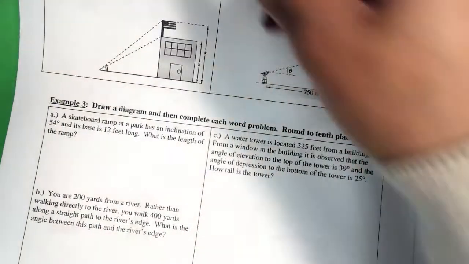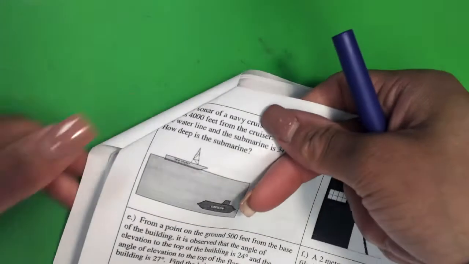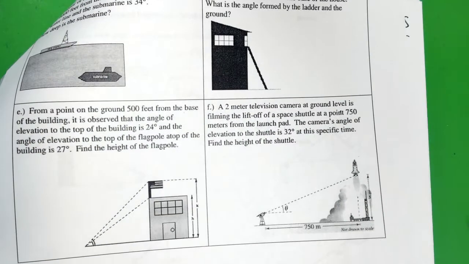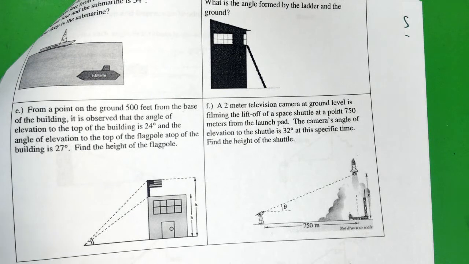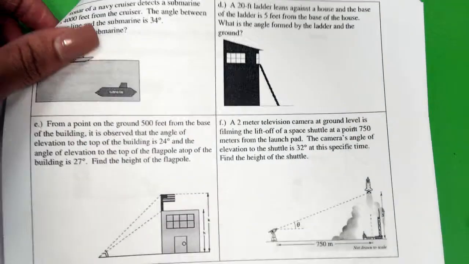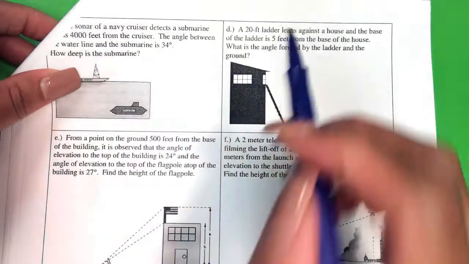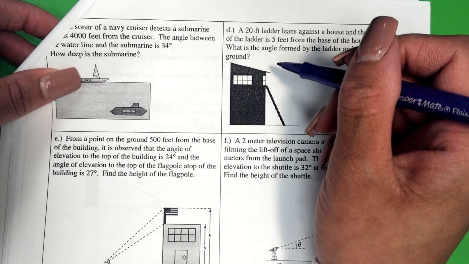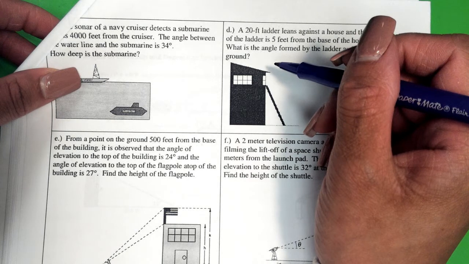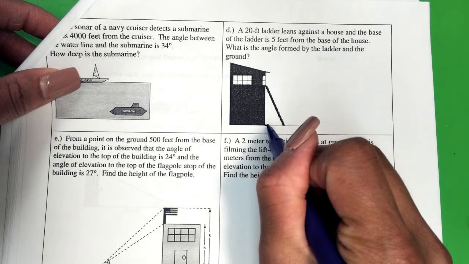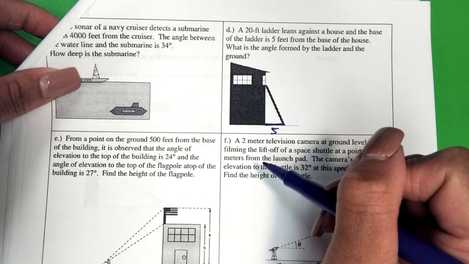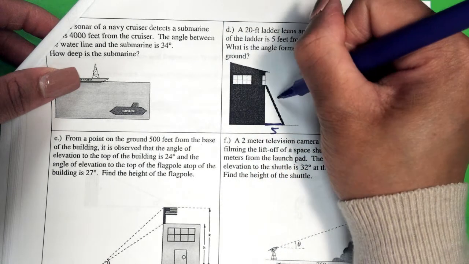We're going to page 29. On page 29, I have a few more examples. You're going to try C on your own, so let's try D. D says a ladder leans against the wall, and the base of the ladder is 5 feet from the base of the house. So from the house to the ladder is 5 feet. And then it's a 20-foot ladder leaning against the wall.